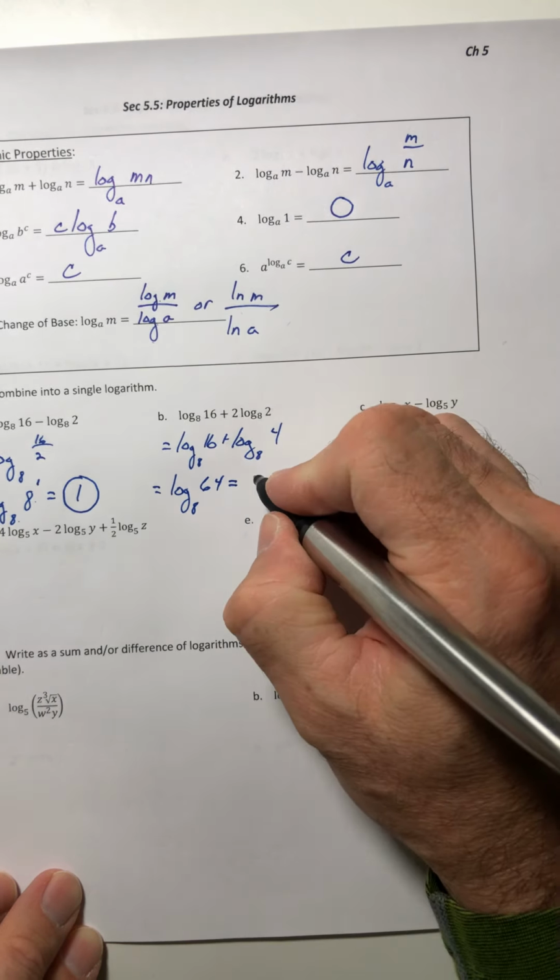All right, now let's try them with just variables. So whether they're numbers or variables, the properties do not change. So that's going to be log base 5 of x over y. That's all you can do.